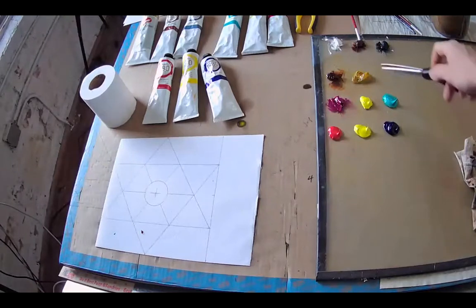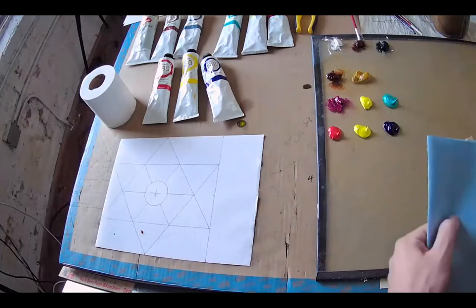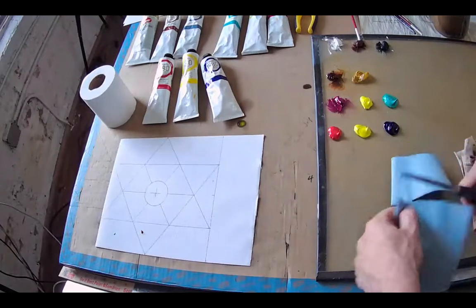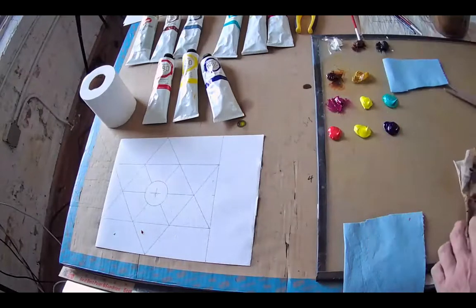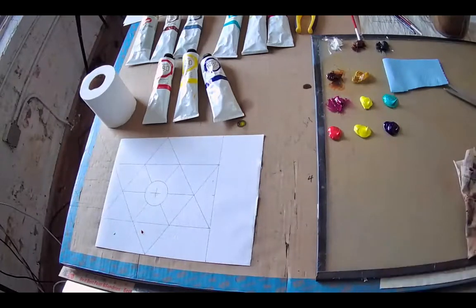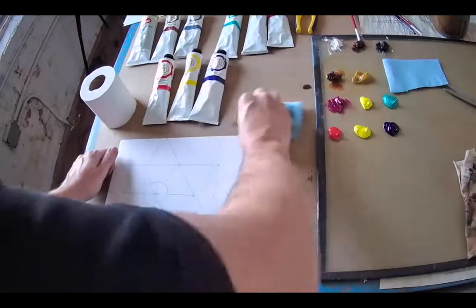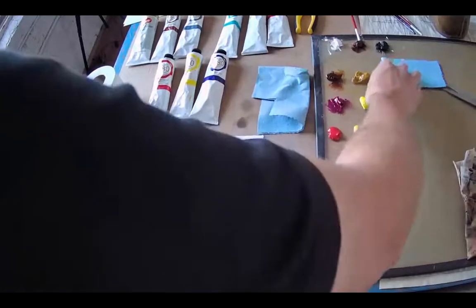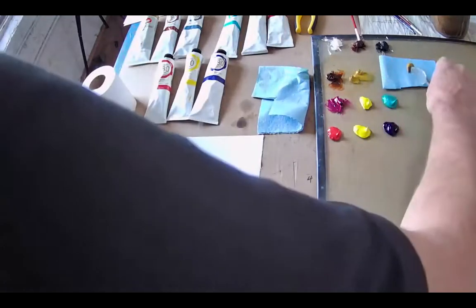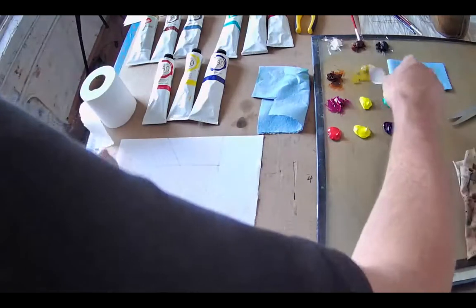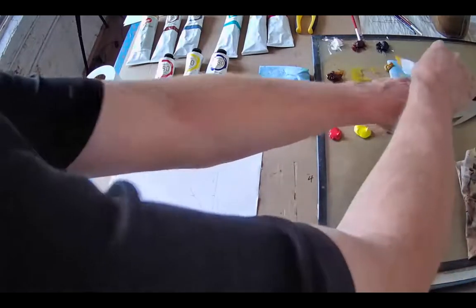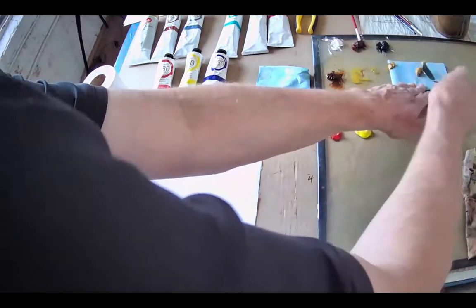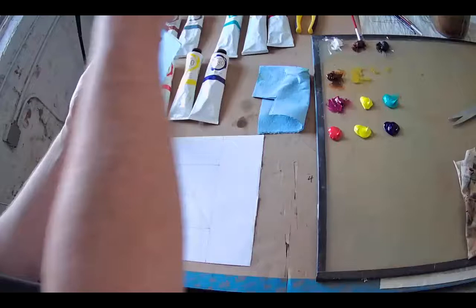If you have a tube of paint where that's happening, sometimes what I do is I'll use something like this as a blotter. I'm gonna put the paint on the blotter, and then that soaks up that extra oil. And I let it sit there for a few minutes.